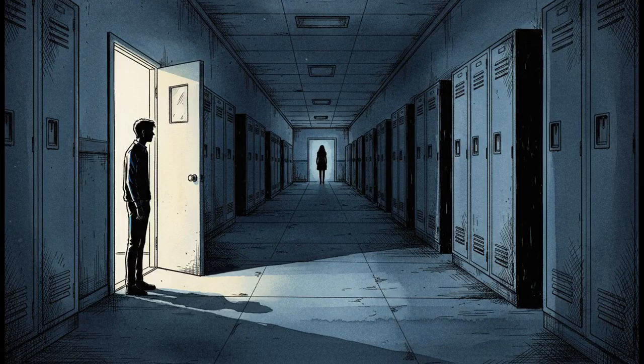So of course he's freaked out, he grabs his books and just runs for it. But as he gets into this long school corridor, he sees her, a lone figure of a woman, standing way at the other end. The distance makes her mysterious, almost like a silhouette, and it turns a simple hallway into this terrifying gauntlet that he has to cross.